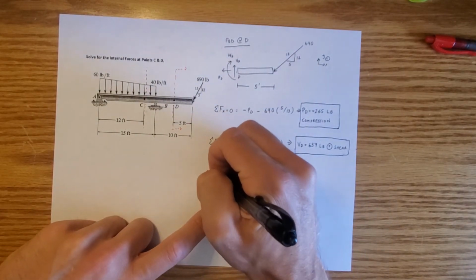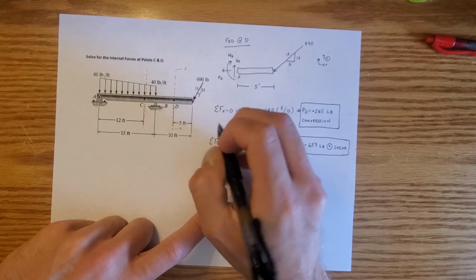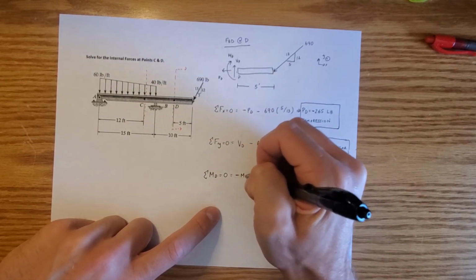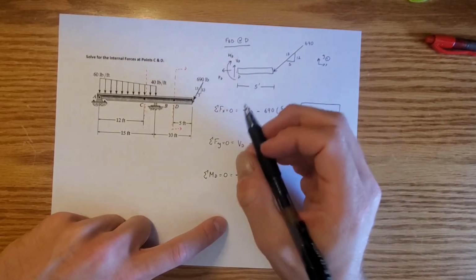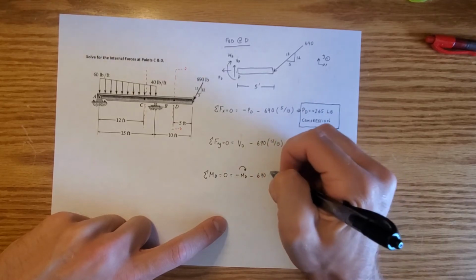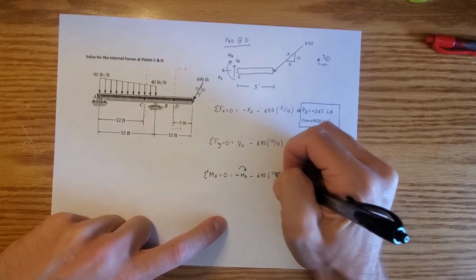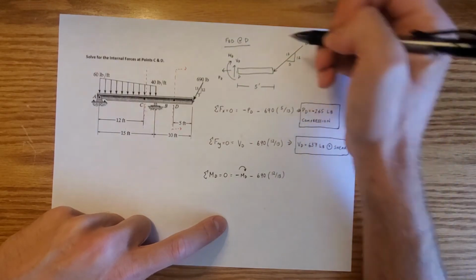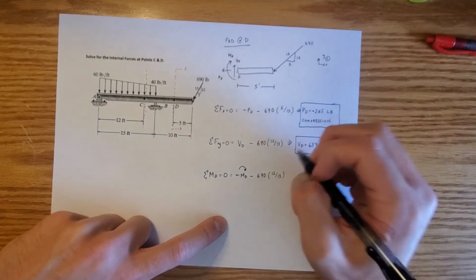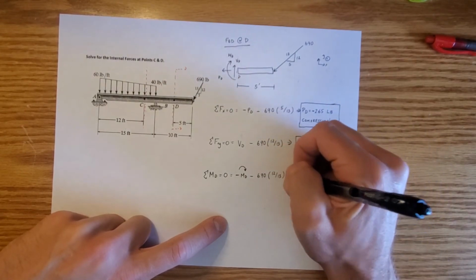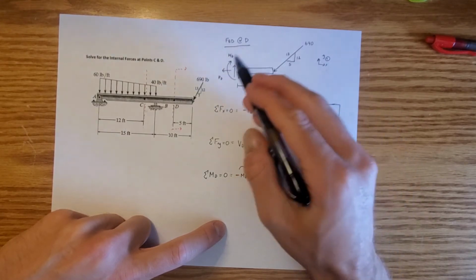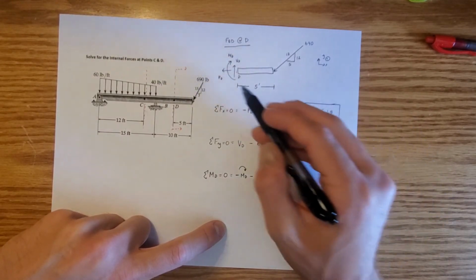Last but not least, we sum the moments about point D. We'll set that equal to 0 here. That's going to be negative MD because that's going clockwise, minus 690 times 12 over 13. We only want the y component of this force. That's going to be pointing this way. It's going to cause everything to rotate clockwise. So we have 690 times 12/13 times the distance of 5. And this is also going to cause things to rotate clockwise.